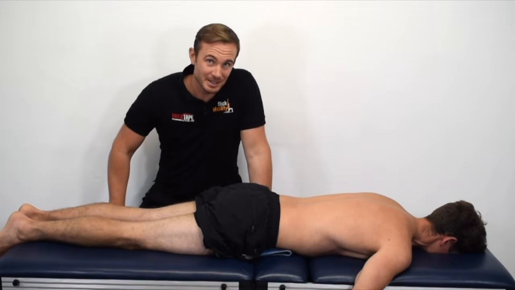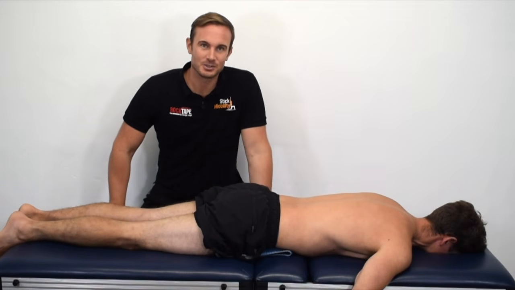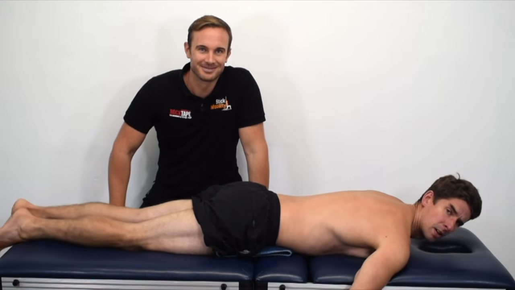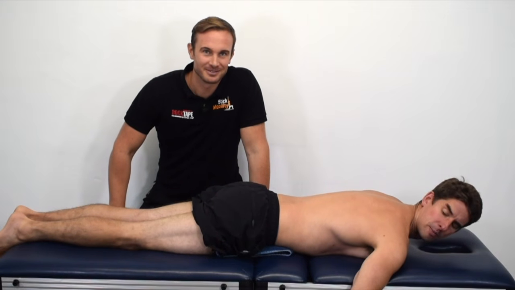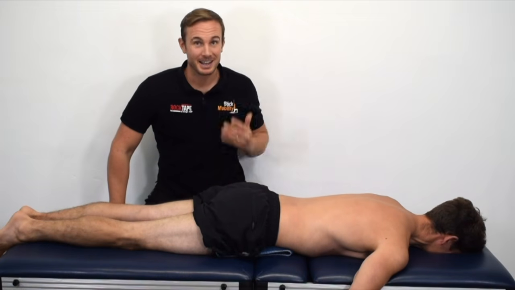Next, we have sleep difficulties, which is probably the cause of the fatigue as well. Can you improve sleep with manual therapy? Yes, you can improve sleep with manual therapy, and here's why.